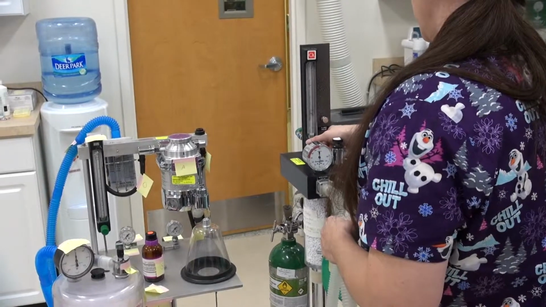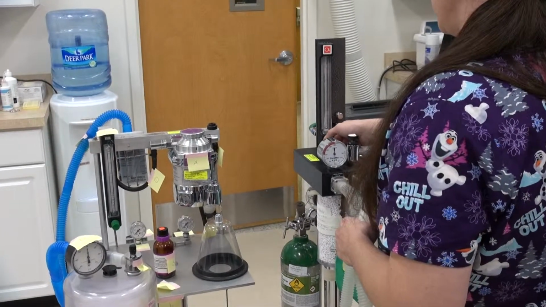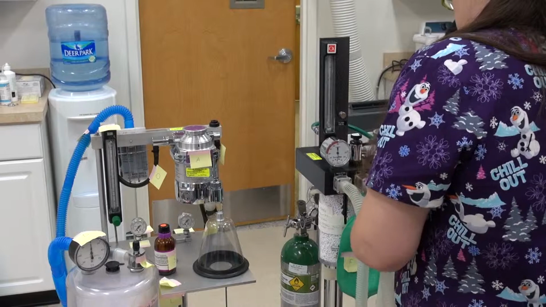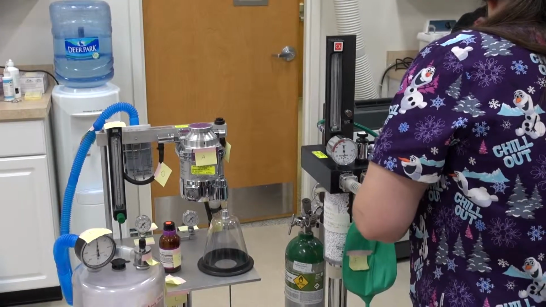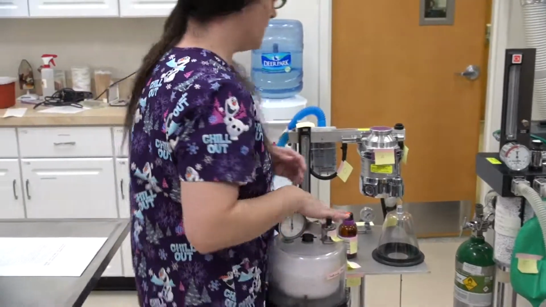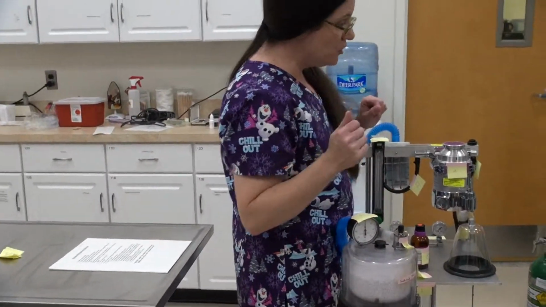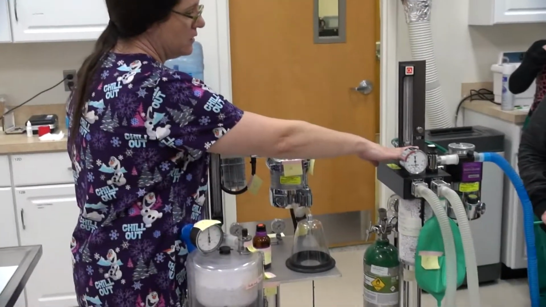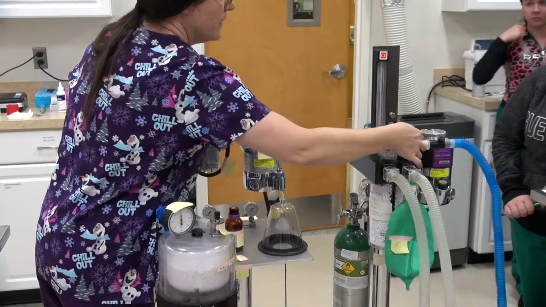So that's that part, and make sure we gently just turn till it hits 0. Okay? And then that's it as far as checking the machines. Never want to crank down on this, okay? You always want to be gentle. This has the bipod, okay.